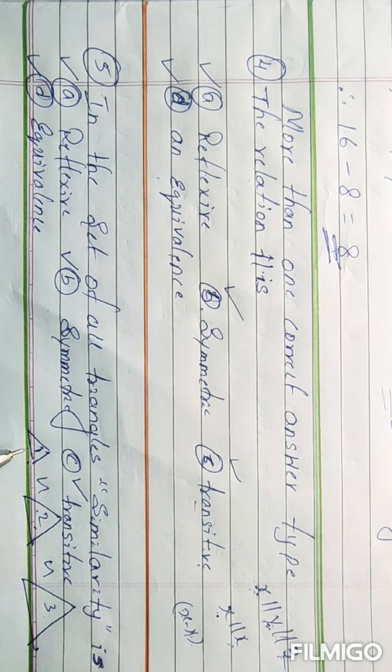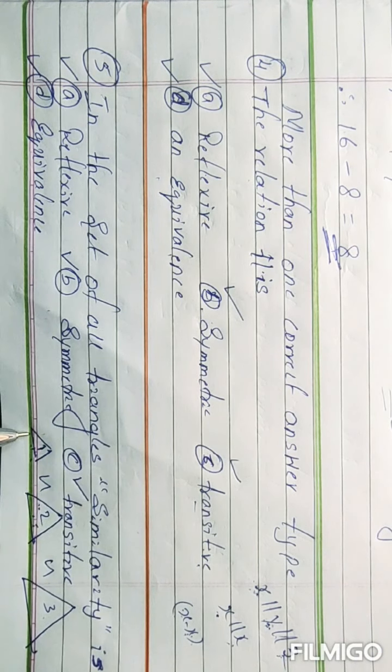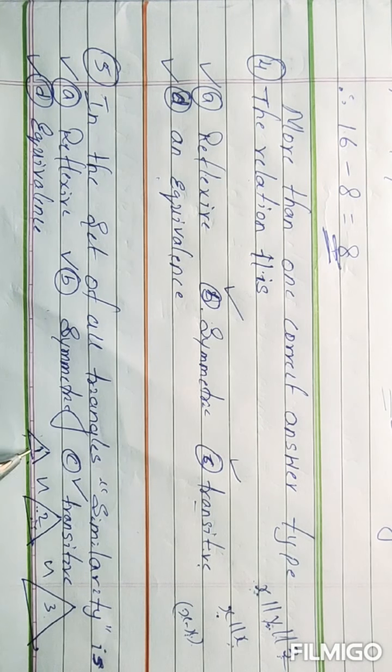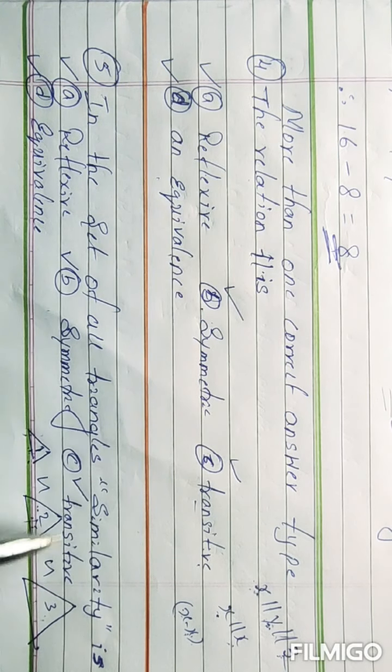Now, if you take triangle 1 and triangle 1 itself, you are comparing. Both will be similar. Then it satisfies the reflexive condition (a, a). I am comparing these two. Triangle 1 is similar to triangle 2, then triangle 2 is similar to triangle 1, (a, b), (b, a), symmetric. Now 1 is similar to 2, 2 is similar to 3, then 1 is also similar to 3. It satisfies the transitive. If it satisfies all these three conditions, then the relation is said to be equivalence.